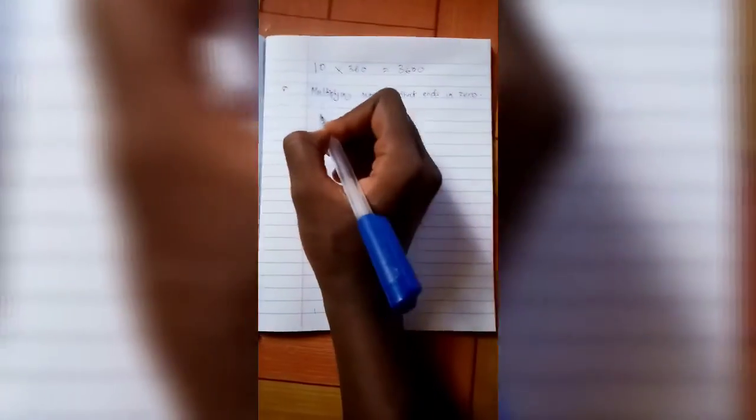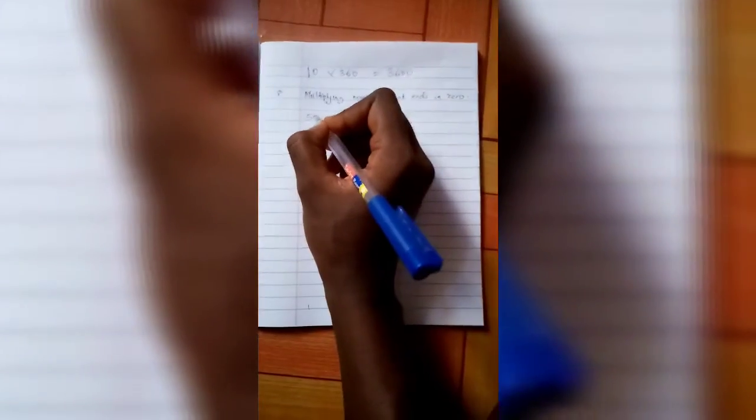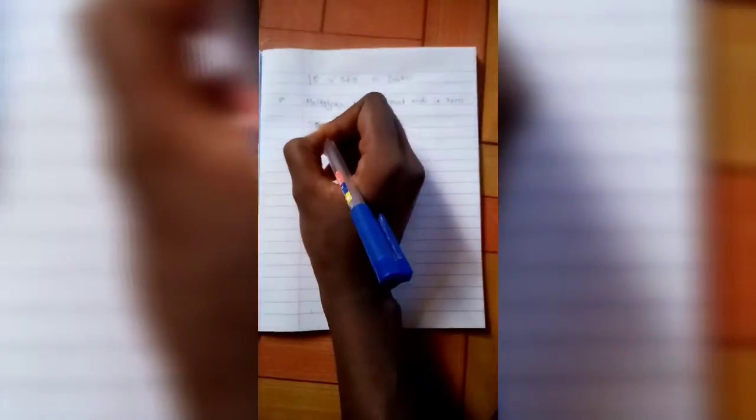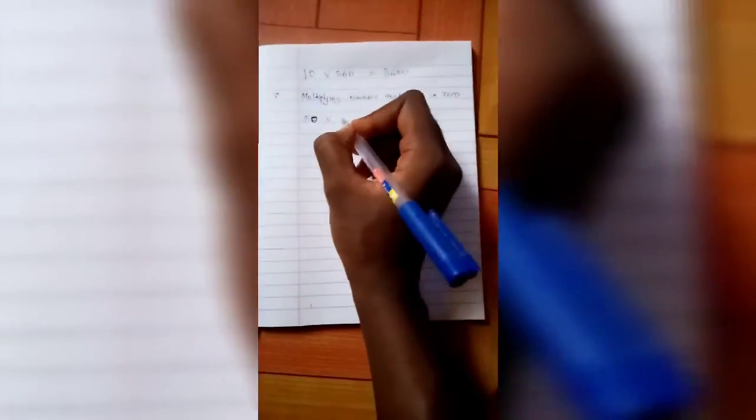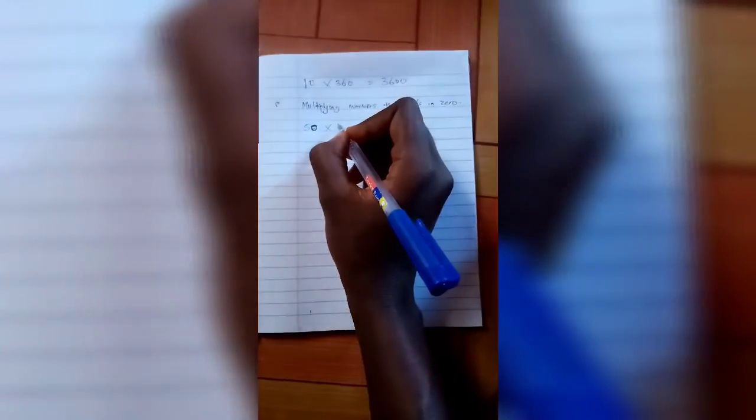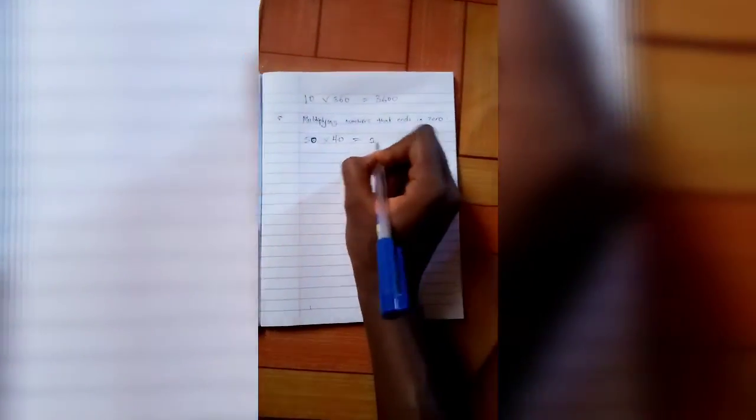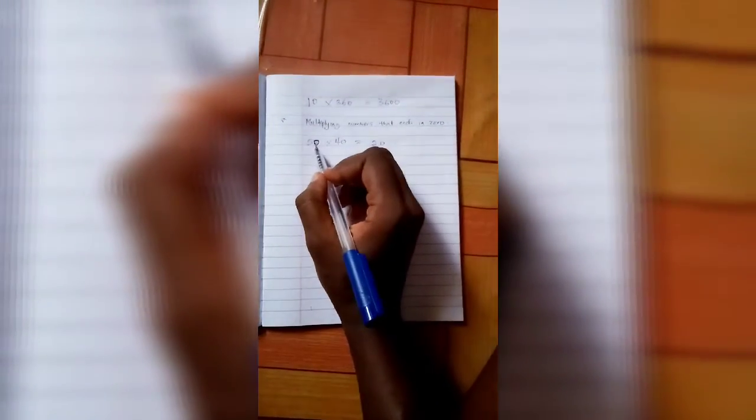So for example, I want to multiply numbers that end with 0. Let's say 50 times 40. What you just have to do is multiply the real numbers. 5 times 4, that's 20. Then you count the zeros. So how many zeros do we have? 2. Then you add your 2 zeros. So that will give us 2000.